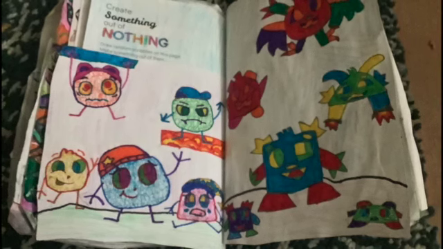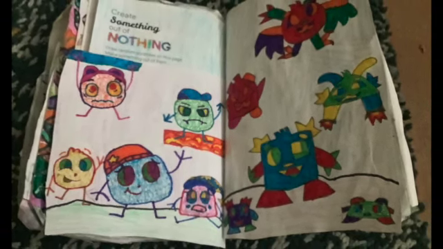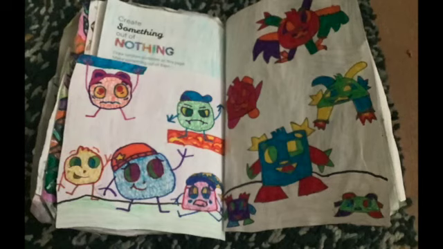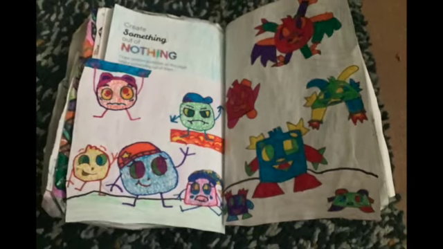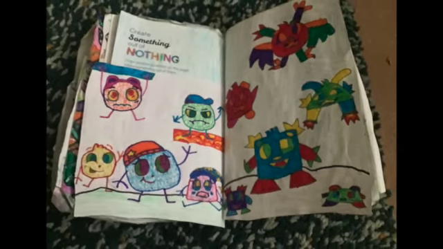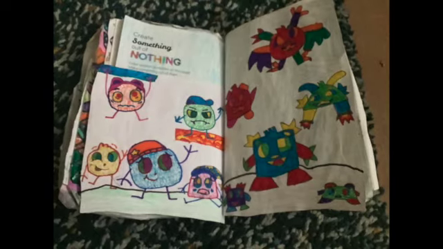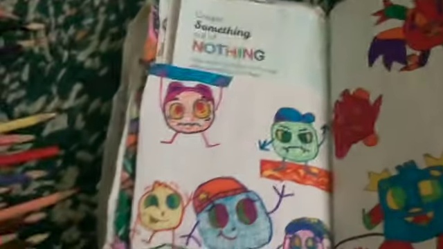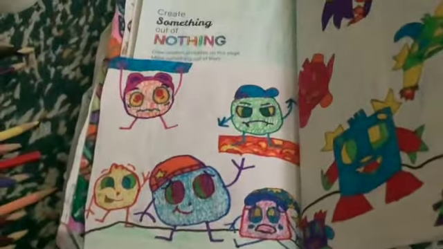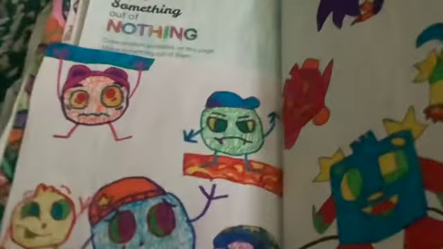And here it is on the page. I colored little letters. We got our little scribble creatures and all their cute little emotions. And we got all our little strange safe creatures. They're all so cute and I like them. So here's the final picture. We got the background. Oh yeah, we had my face. I kind of forgot about that.